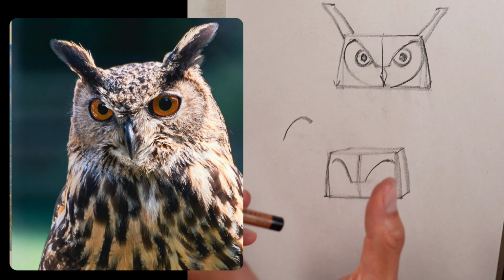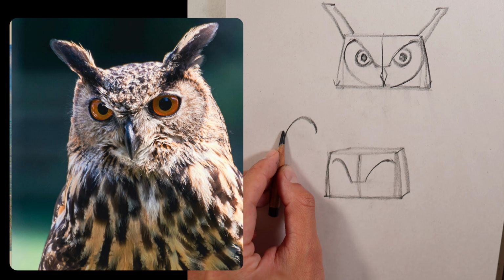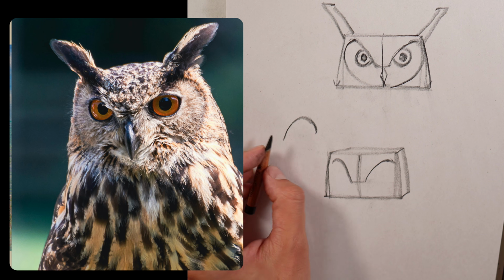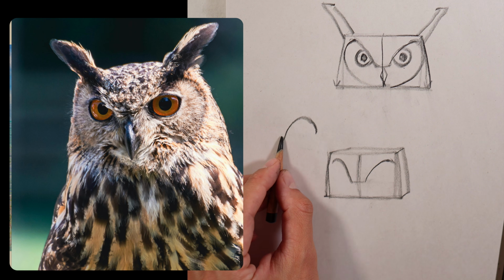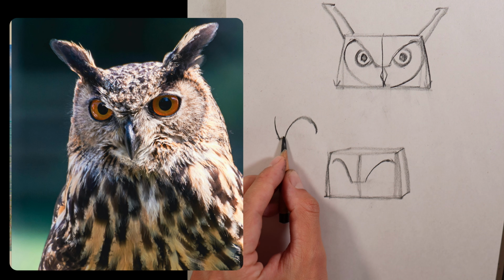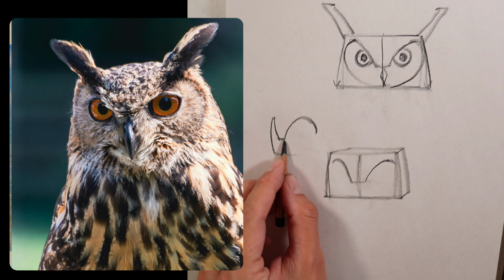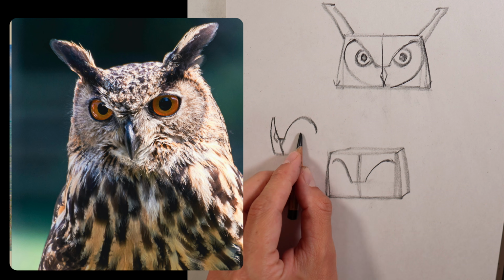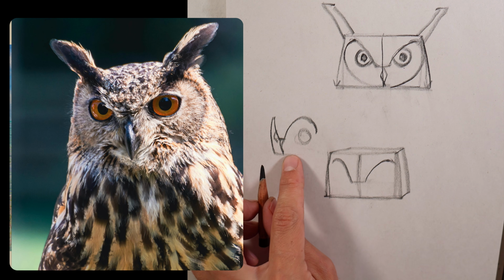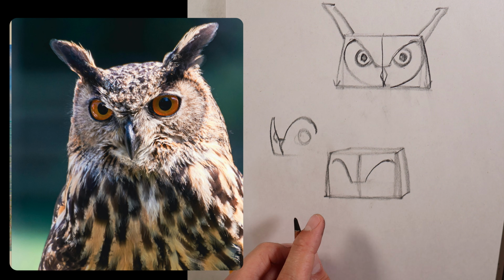And that brow shape, it's these curved shapes like this. And the more that the owl's head turns, the more of an angle we're going to look at these curves from. If the owl's head turns even more, then that far side of this brow shape might start to look like that. But it hasn't turned that much, so it's just a little bit. So not much of a change from here to here.